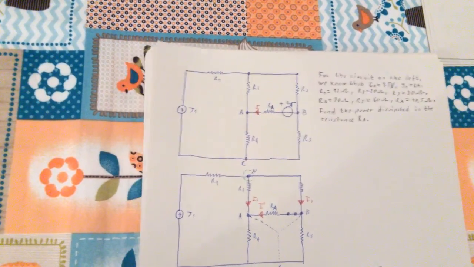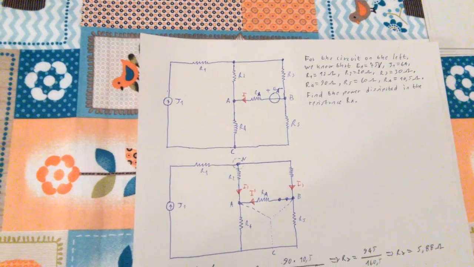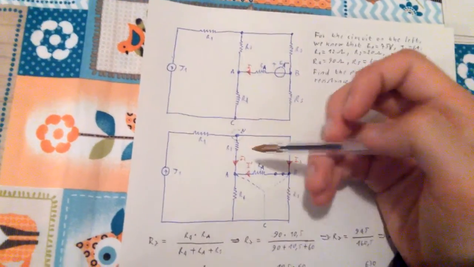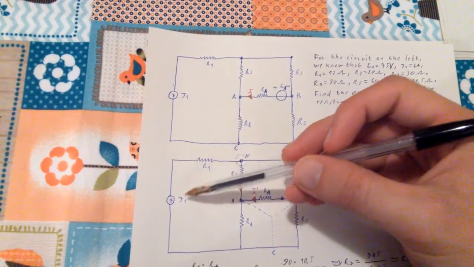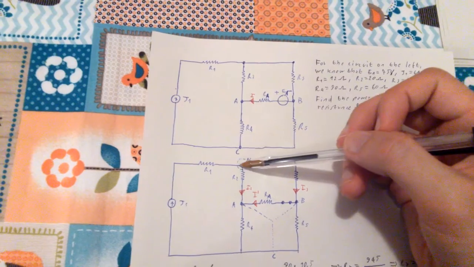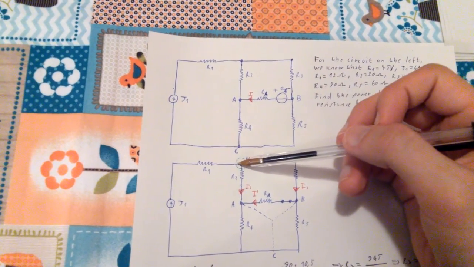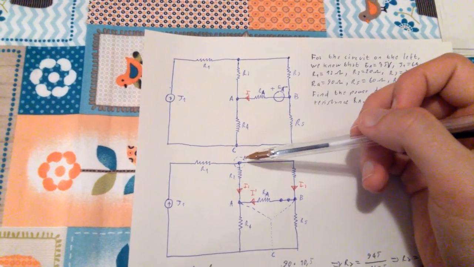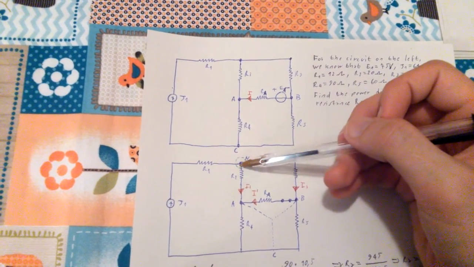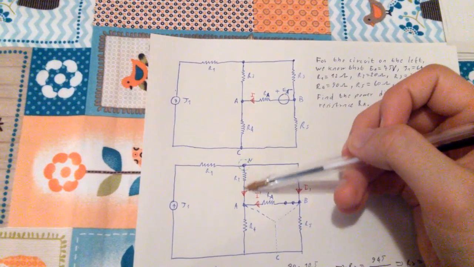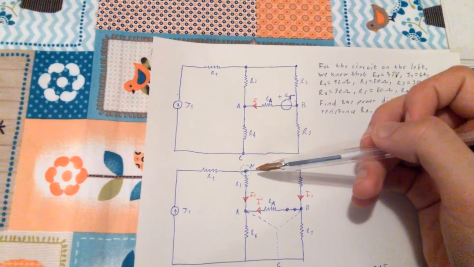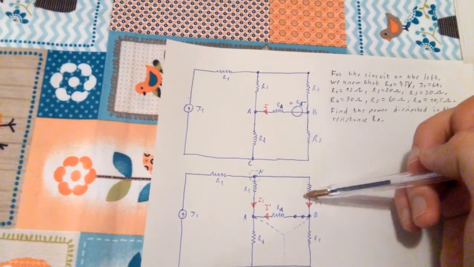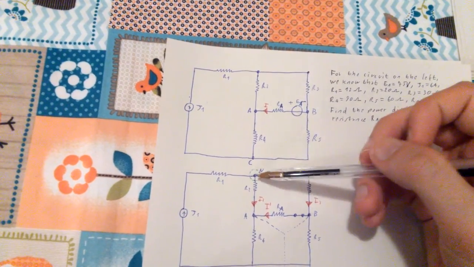If I apply the Kirchhoff current law, let's see. We have J1 entering the node, then we have I2 leaving the node, and also I3 leaving the node.